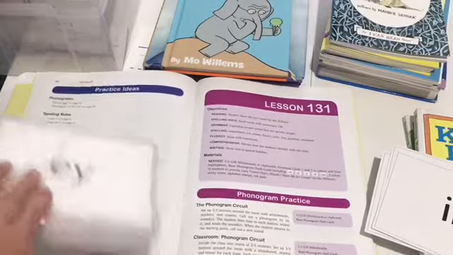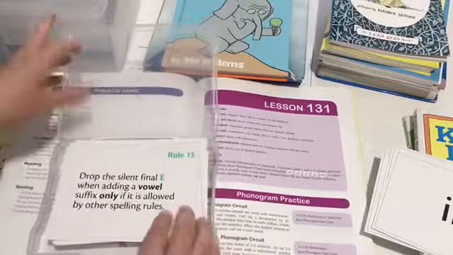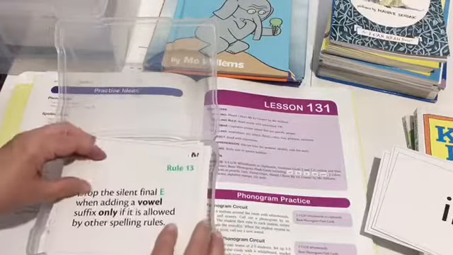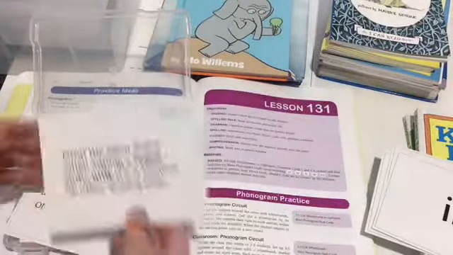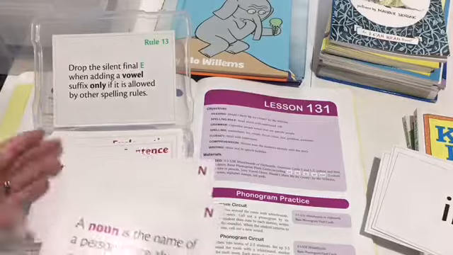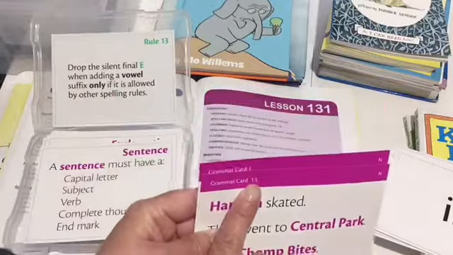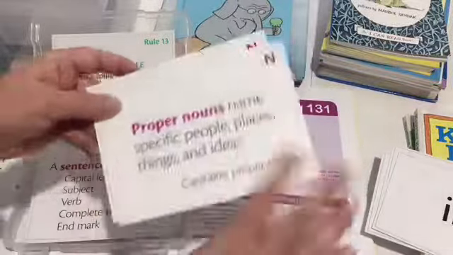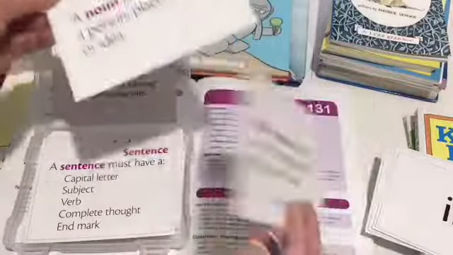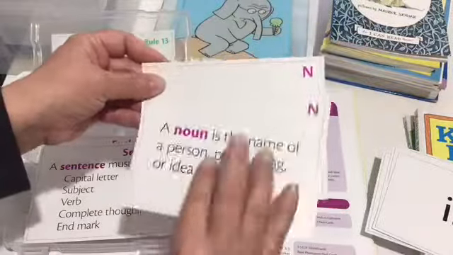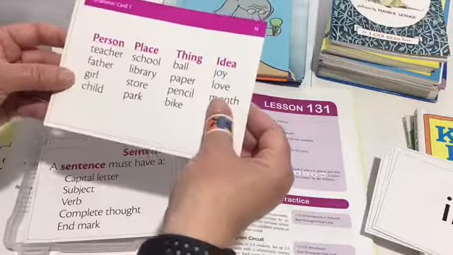And then for grammar, I guess you don't need a grammar card. Or did it say? Yeah. So grammar card 1, so you would just pick out which grammar card you need. It's a spelling rule card, and it tells you the one that you need. So 1.5 is this one, and then 1 is this one. So this one is the proper nouns, and it tells you what it is, and then it gives you examples on the back. Again, it tells you what a noun is, and then gives you examples on the back. So I really love these grammar cards.